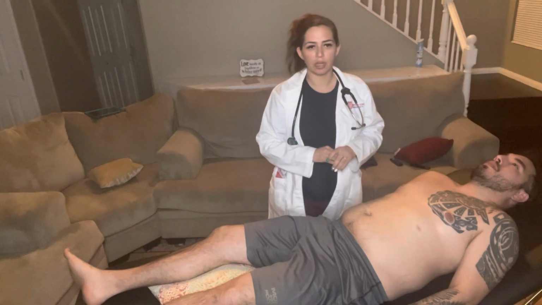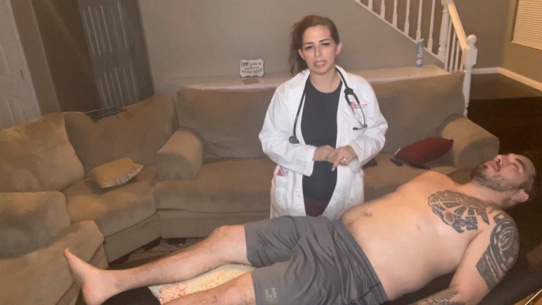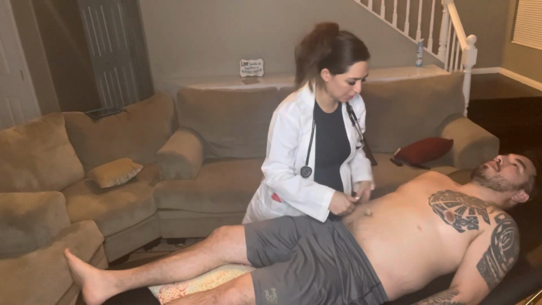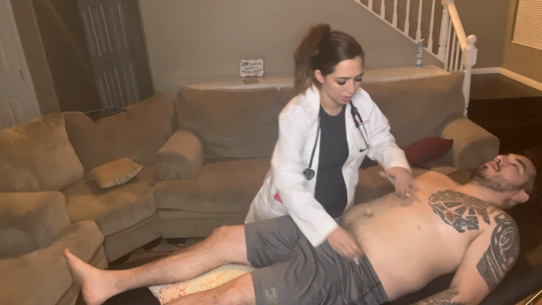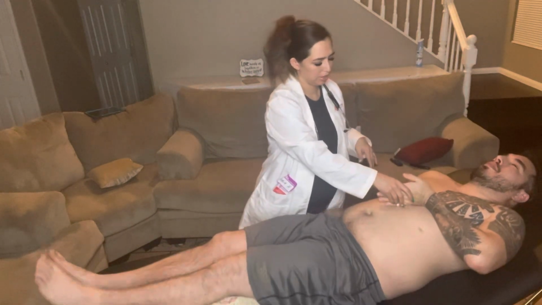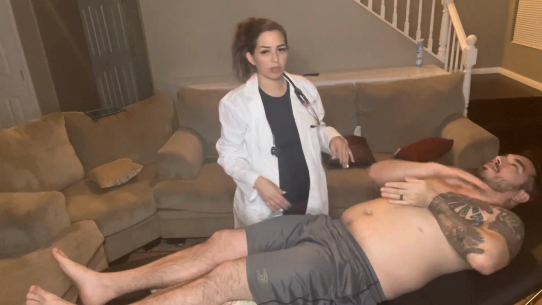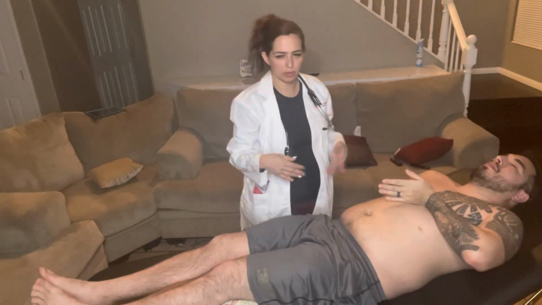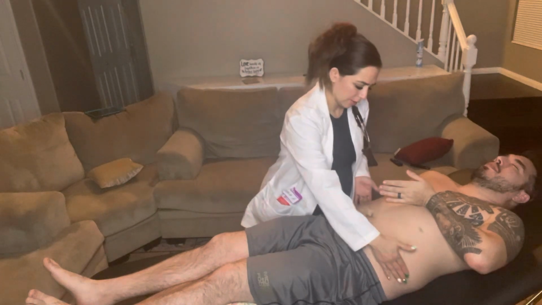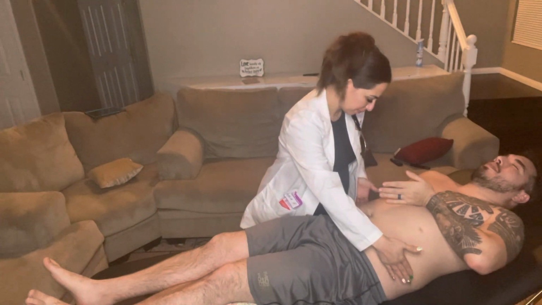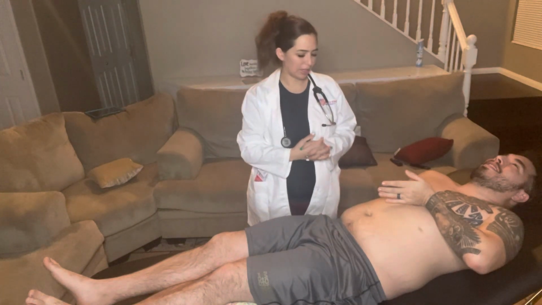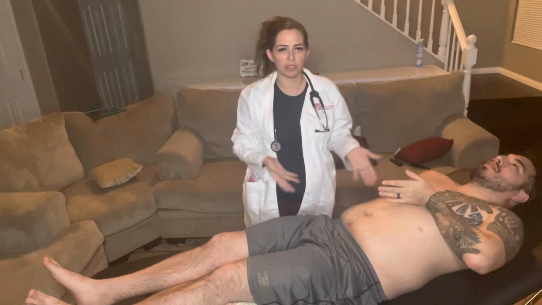So now we're going to go ahead and do the ascites fluid wave test. So for this, I'm going to have my patient take his left hand, put it right in the middle, and this is going to check to see if there's any movement in the belly for any fluid. And that is negative for ascites. And that concludes my assessment for the abdominal.